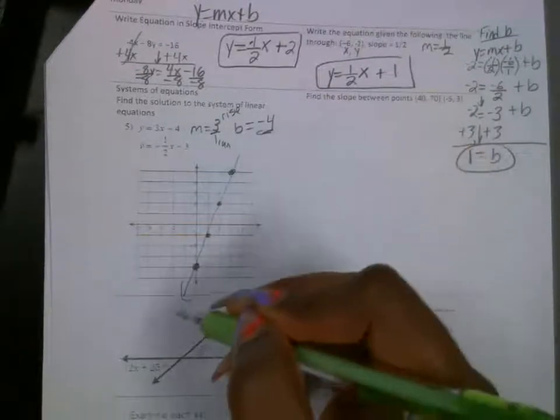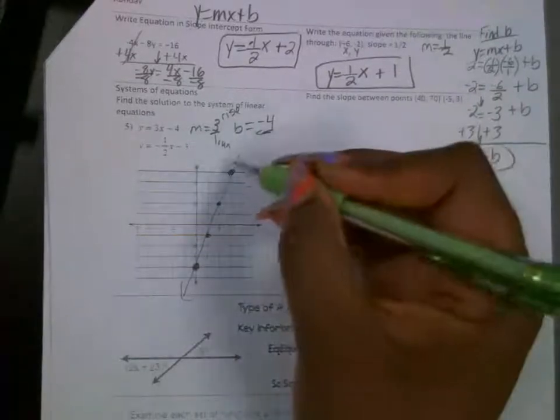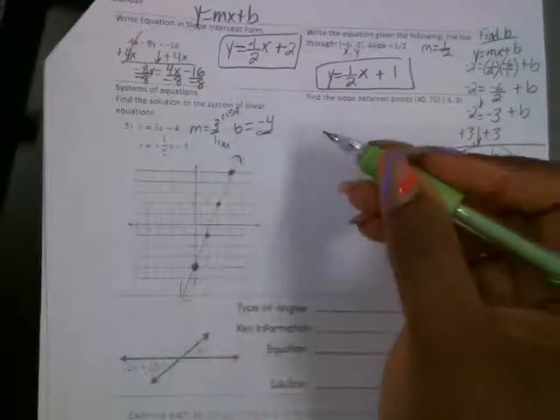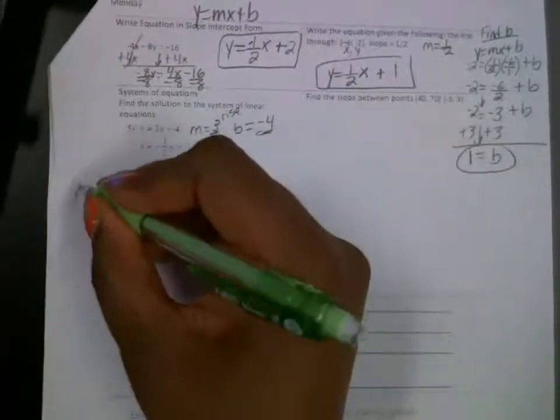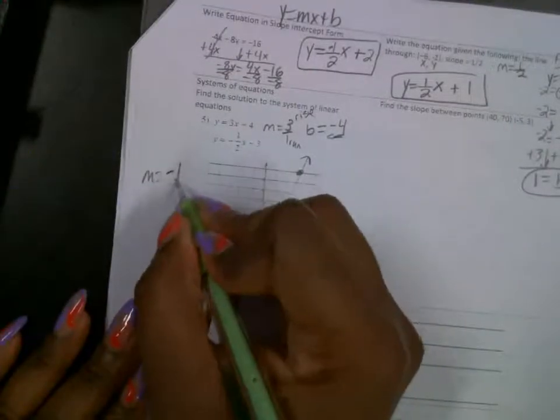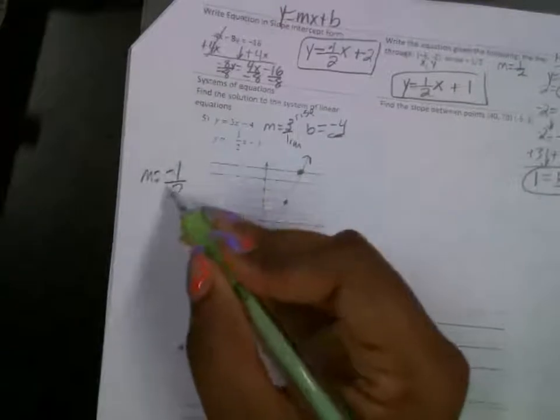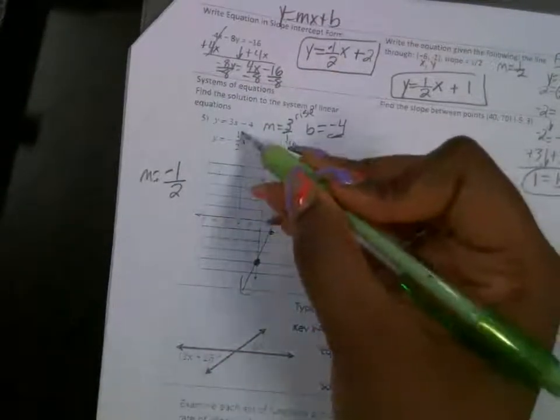Not enough space to do it in the opposite direction. So I just connect my points and draw my arrows at the end. The second equation, the slope for the second equation is negative 1 over positive 2. Don't make both of them negative because a negative divided by a negative is a positive. So only make one of them negative. So we got negative 1 over 2.